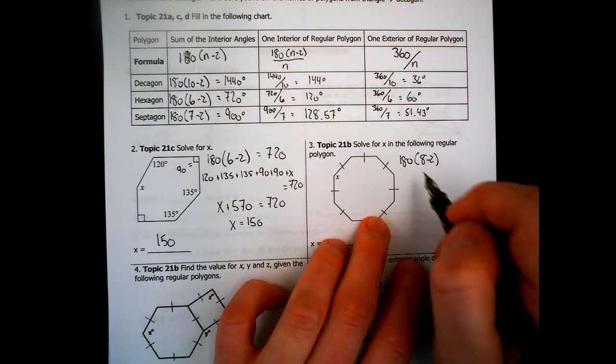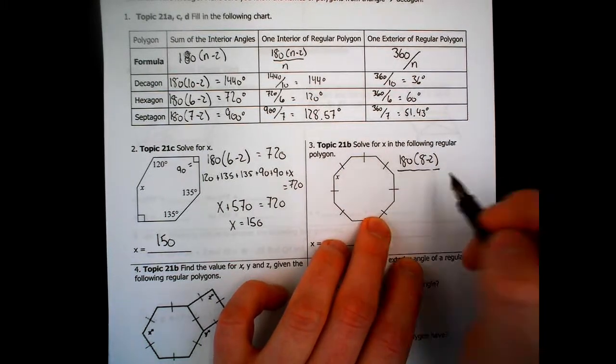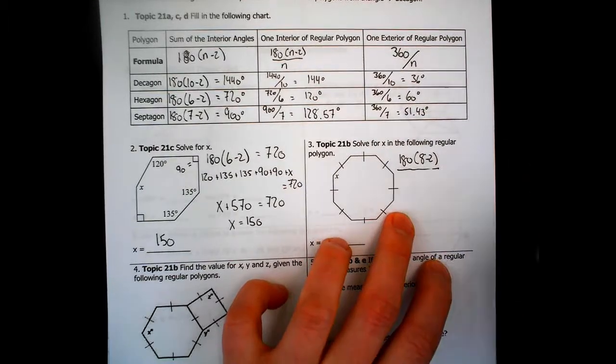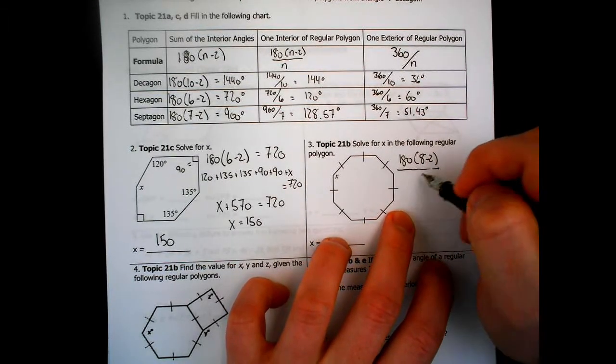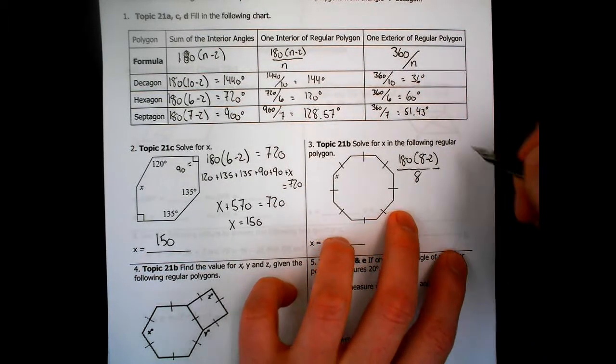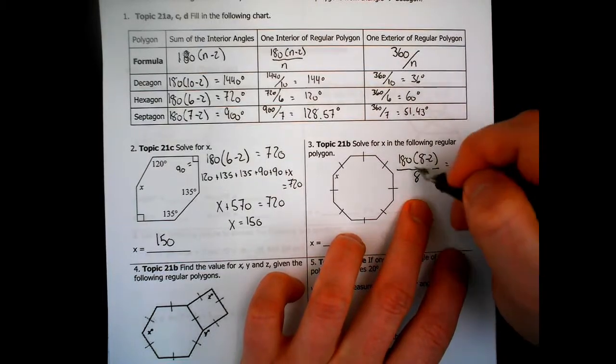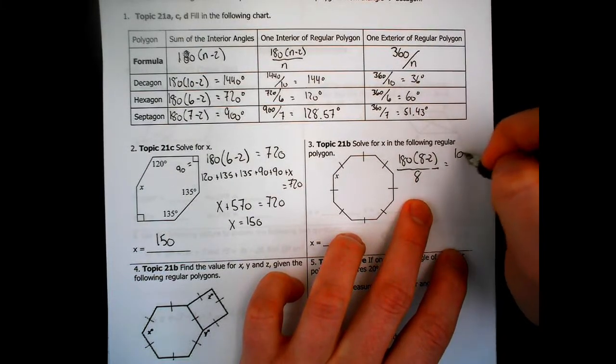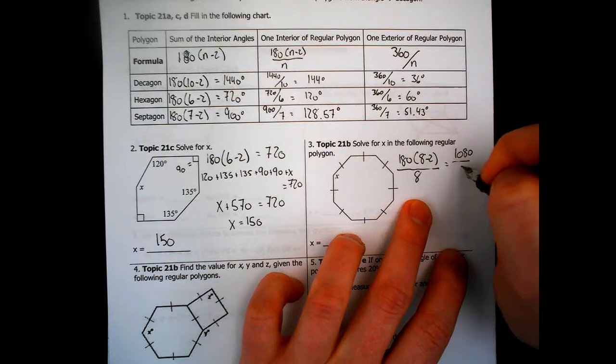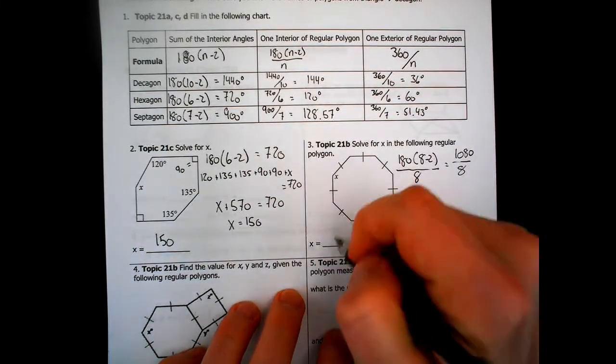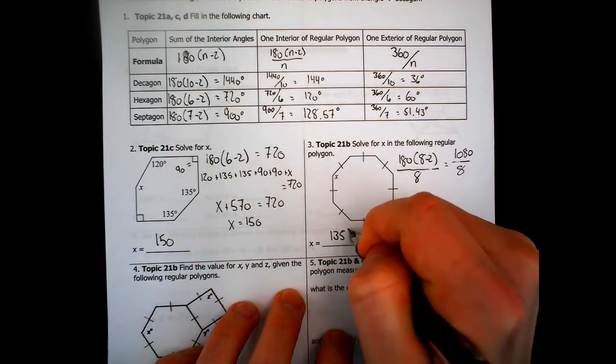And then I might as well do it at the same time to figure out the value of one angle, just divided by the number of sides there are. In this case, there's 8 sides. So on the top, 180 times 8 minus 2 would be 1080 divided by 8, 135 for one angle.